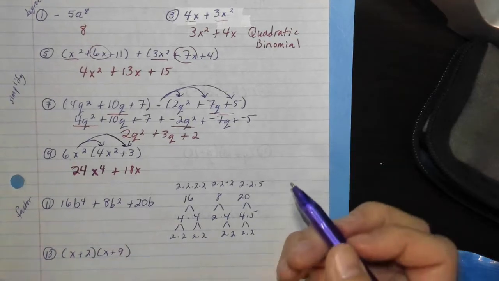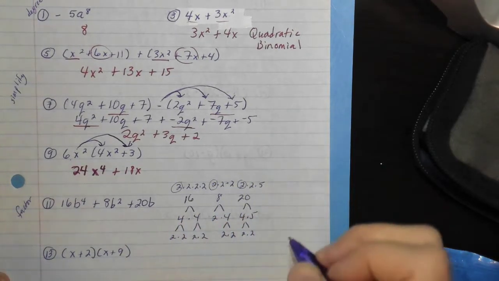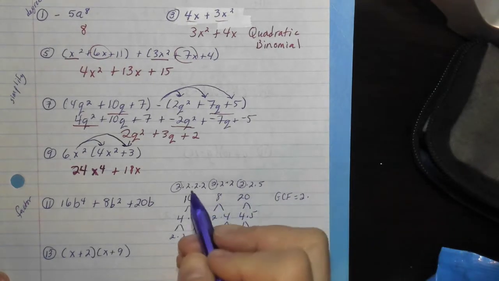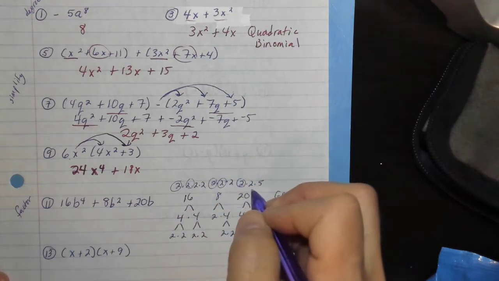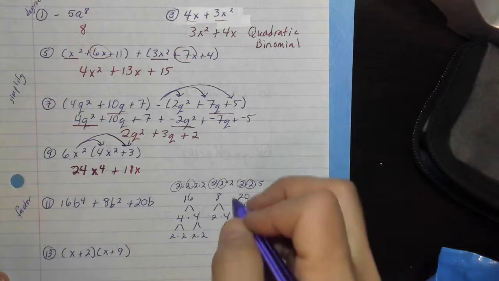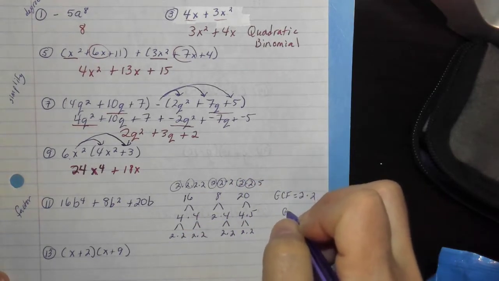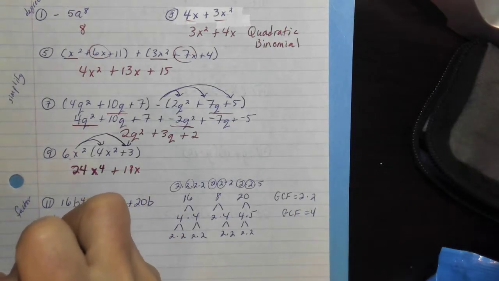So what I'm going to do is look for commonalities. I got a single 2 here I can take. So I got a GCF of 2 times. Looks like I have another 2 in common between all 3 of these factor lists. And nothing else. So my GCF is 4. All right, so I'm going to factor out a 4.